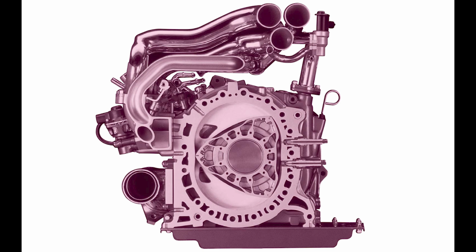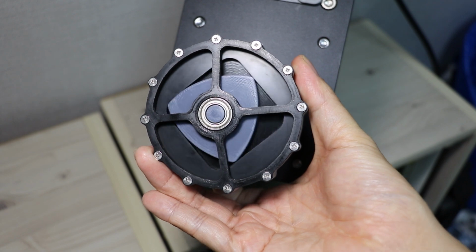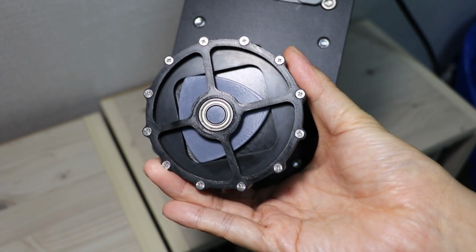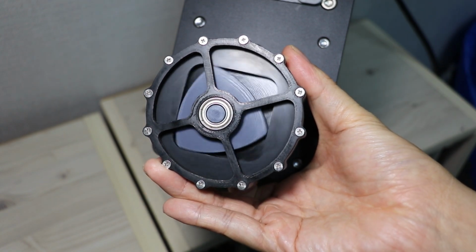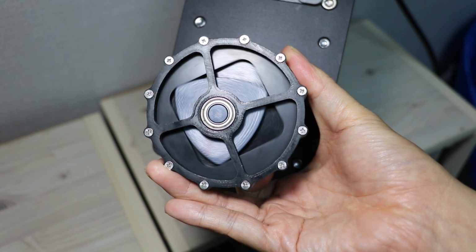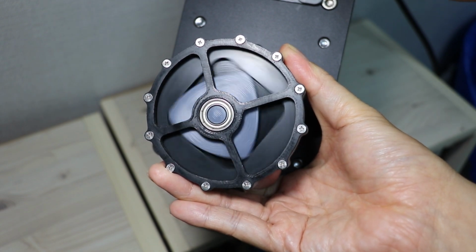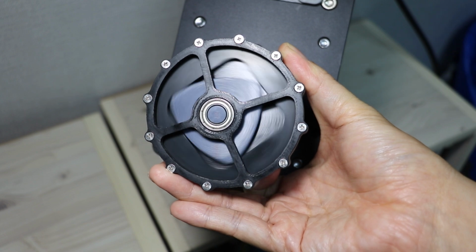I wanted to use this mechanism as a progressive cavity pump for dispensing high viscosity liquid like ketchup. But unfortunately, I never had the opportunity.